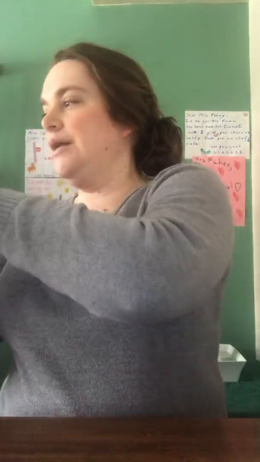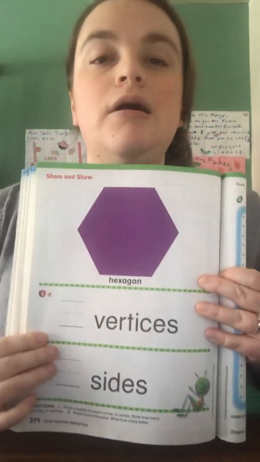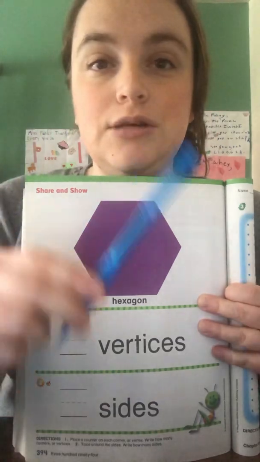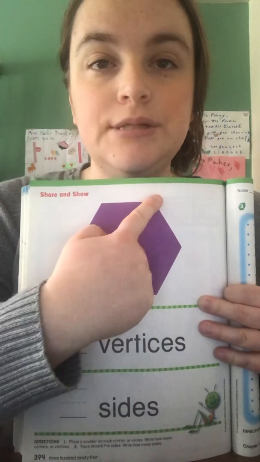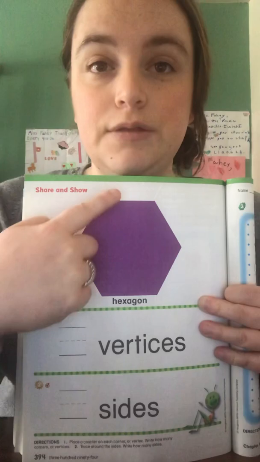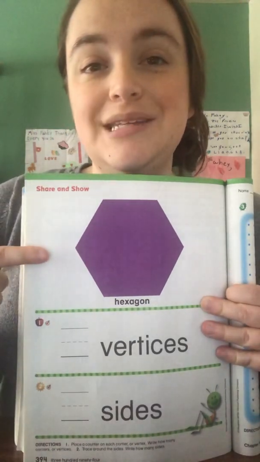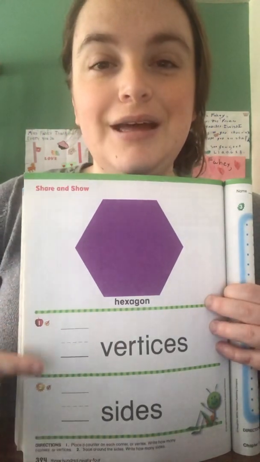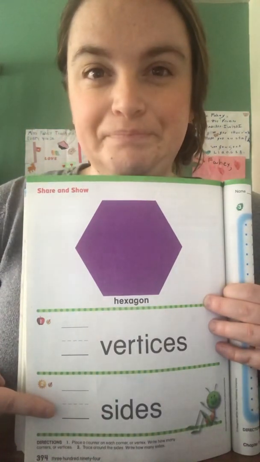Let's turn the page now to 394. And do you know what we're going to do on this page? We're going to look at our purple hexagon. We are going to count how many sides and how many vertices. Feel free to use your pencil, or you can use a counter. You can place counters on the vertices as you count them, or you can place counters on the sides, whatever is easier for you. Go ahead and count how many sides and how many vertices. Put your number of vertices here. Put your number of sides here for that purple hexagon.